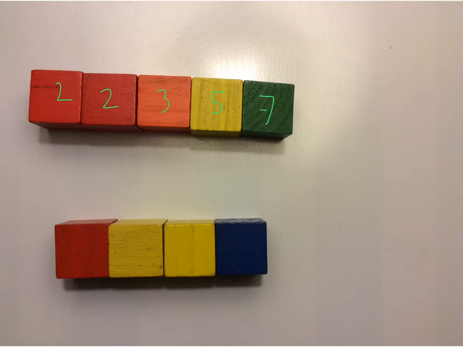I think this is 420. Okay, I could be wrong. You guys can check. But I think 2 times 3 is 6, 6 times 7 is 42, and 2 times 5 is 10, so it's 42 times 10, which is 420. This is 2, this is 5, this is 5, and this is 11. Okay, so this number is 555.